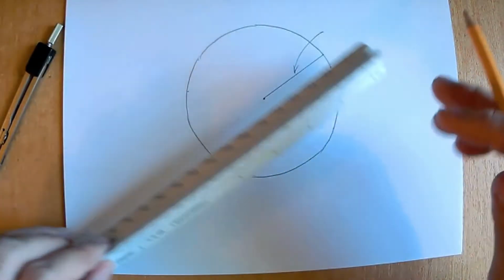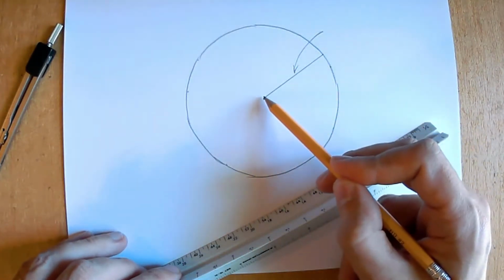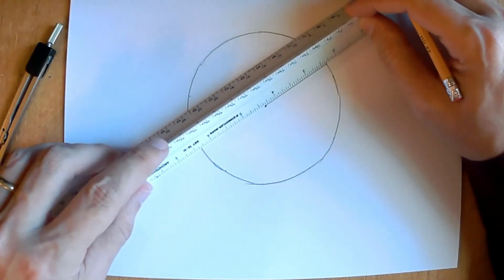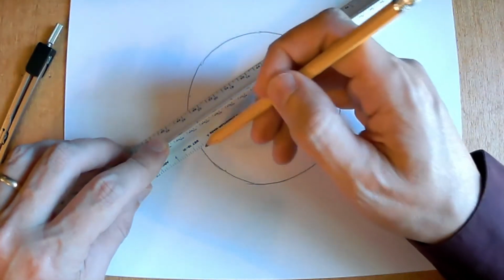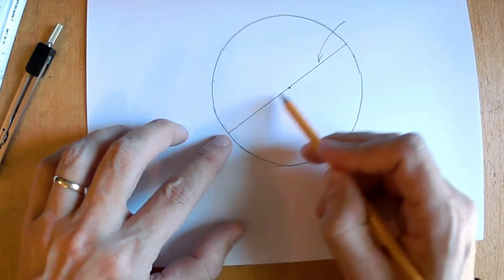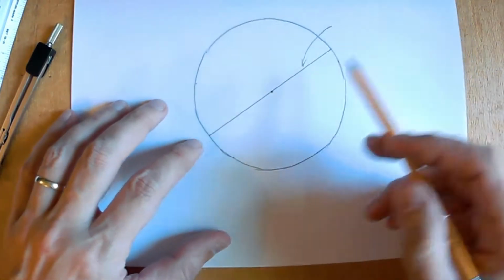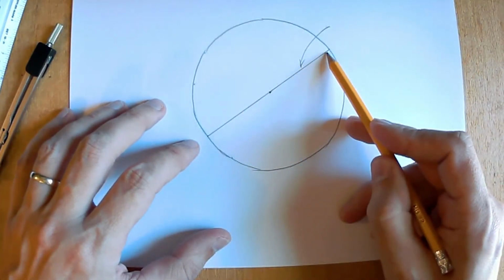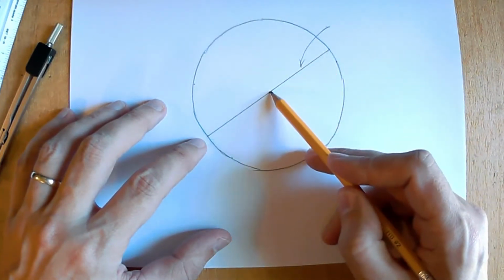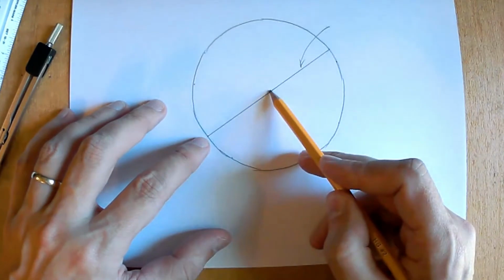Now, if you take that radius and make it go all the way to the other edge, like this, well, that length is going to be 2 times what that radius is, right? Because it starts off as a radius and then goes in the other direction. It's going to be the same distance, right?